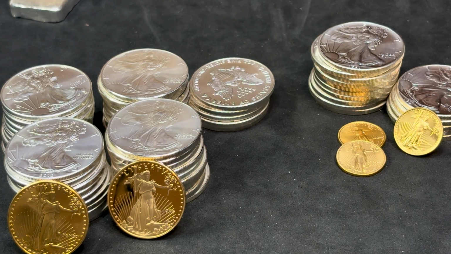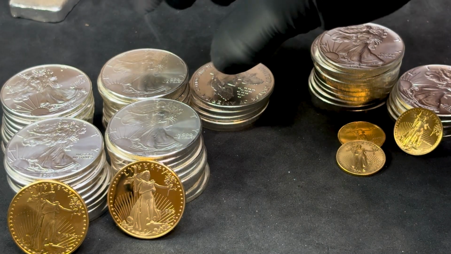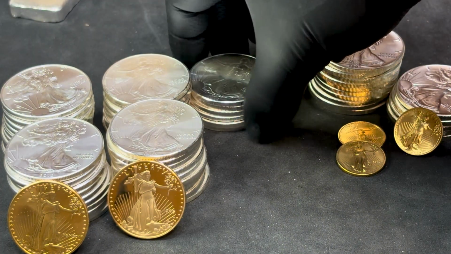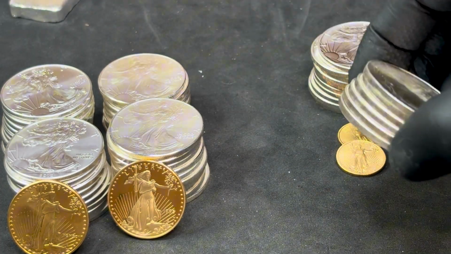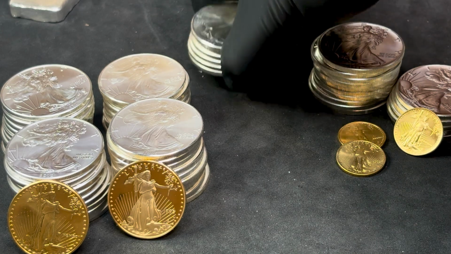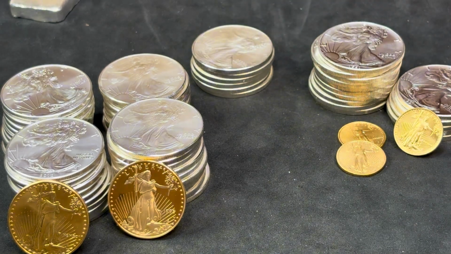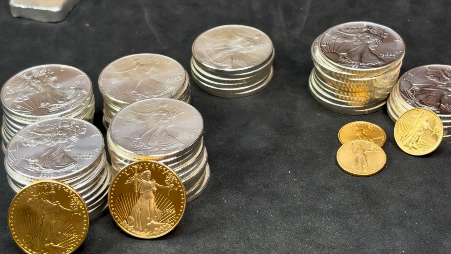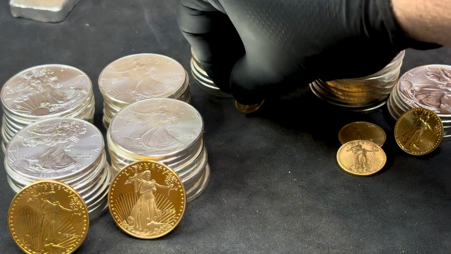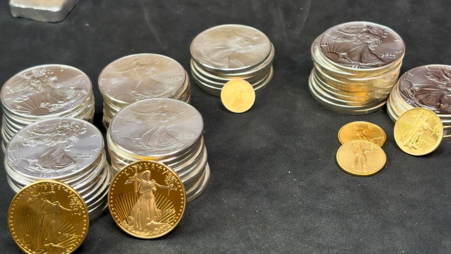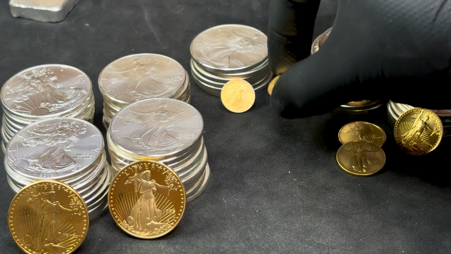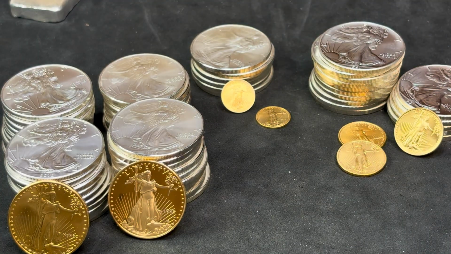So let's bring in the 10th ounce and quarter ounce coins into the equation. When we start looking at the quarter ounce gold and the 1/10 ounce gold, you can see that the liquidity is actually pretty similar. Comparing it to 1 ounce silver, a quarter ounce of gold would be like selling 16 ounces of silver, and a 1/10 ounce gold would be like selling 6.5 actually of American Silver Eagles.